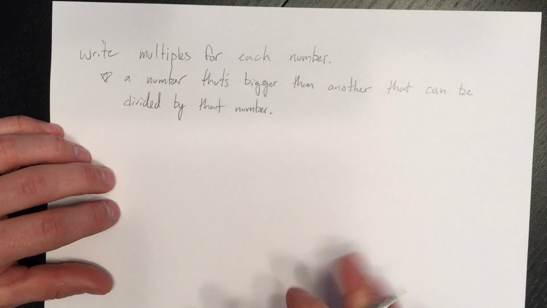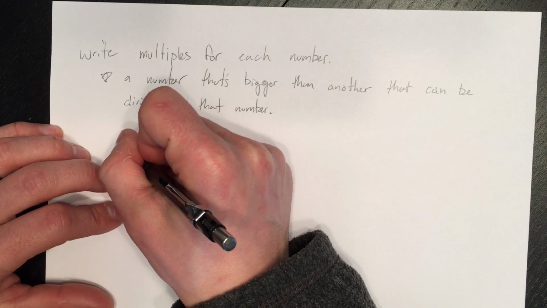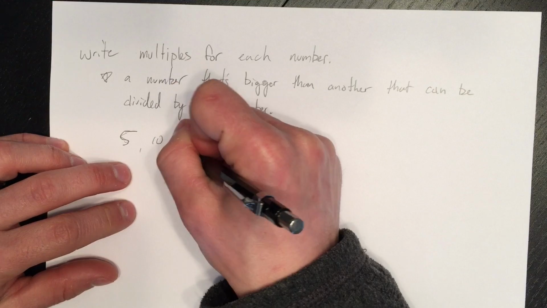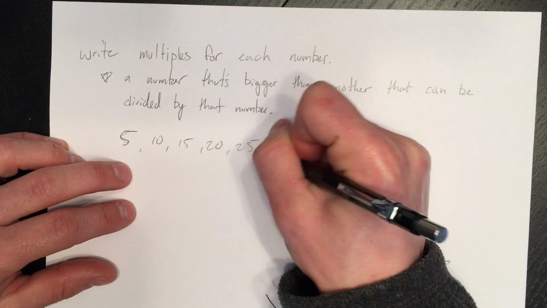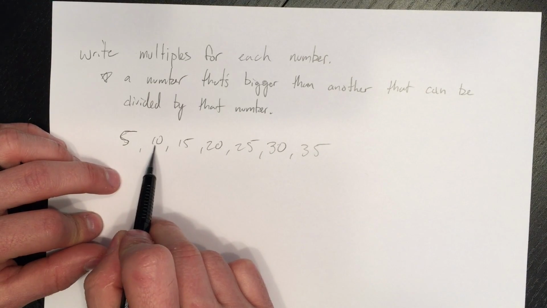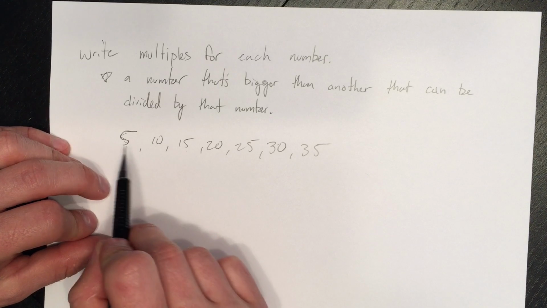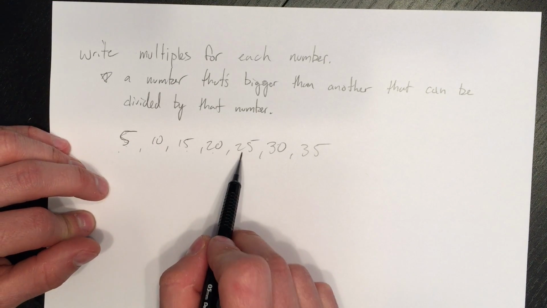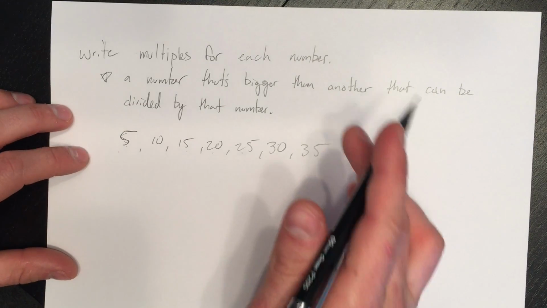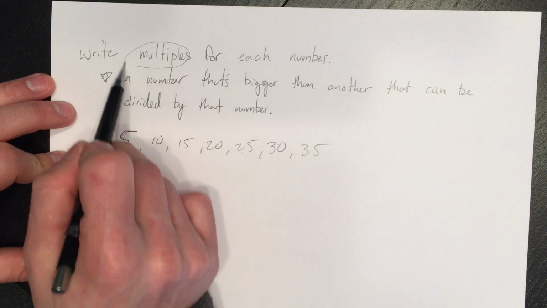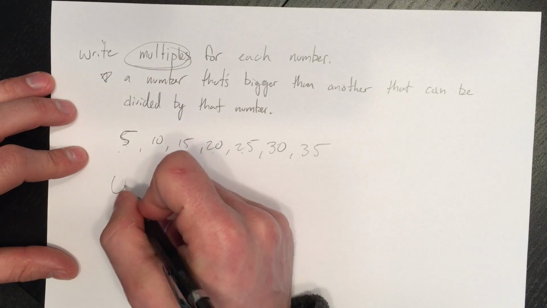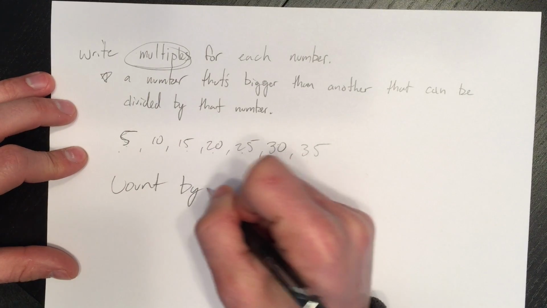Say we have the number 5. What's a multiple of 5? Start counting by 5's. 5, 10, 15, 20, 25, 30, 35. They're all multiples of 5 because 10 divided by 2 is 5. 15 divided by 3 is 5. 20 divided by 4 is 5. 25 divided by 5 is 5, and so on. Okay? So when it asks you to find the multiples, all right, just count by that number.